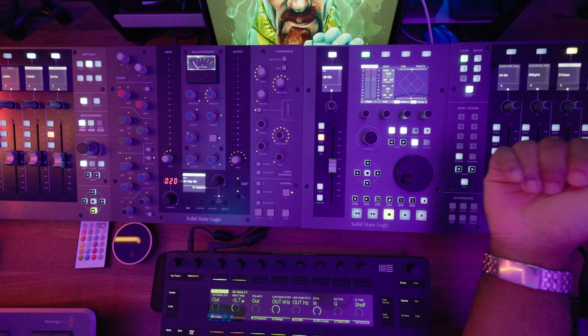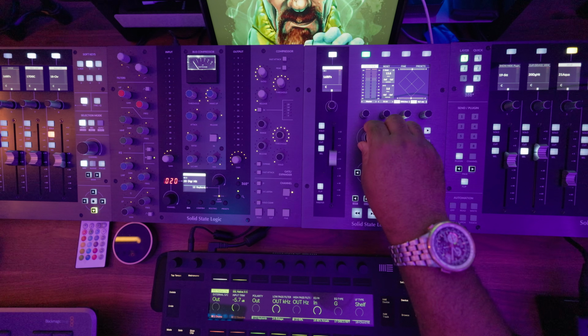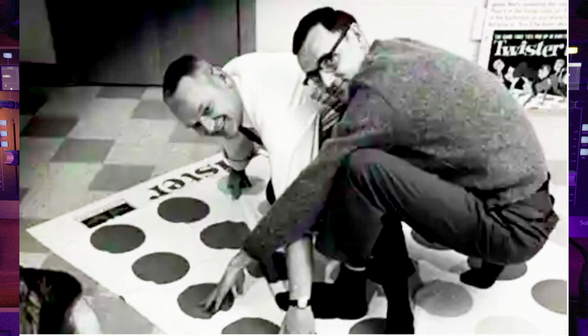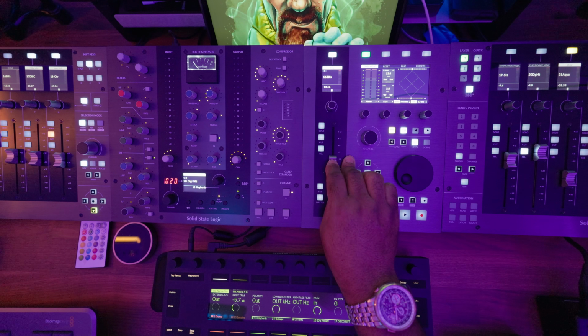I can have these over here showing me my tracks at the same time, and this here showing me my master or track 17 or any other track. So somebody can be over there, somebody over here, and somebody in the middle doing whatever they want to do. You will not overlap and start running into people. It's a beautiful way to work.